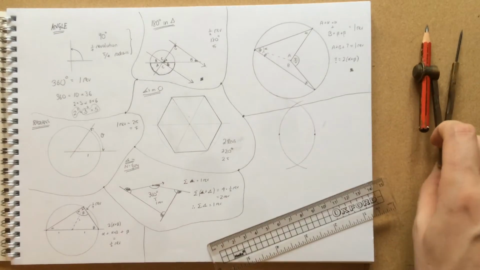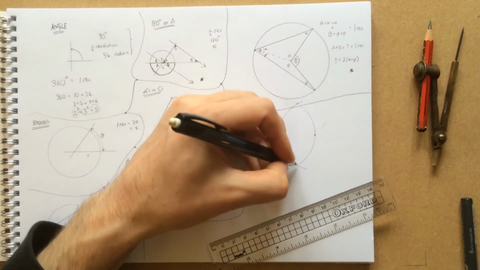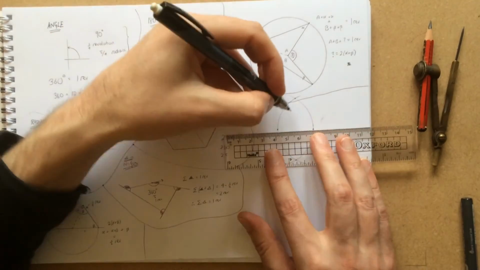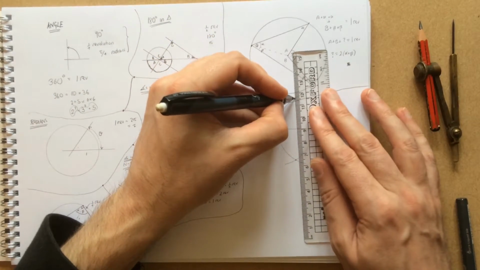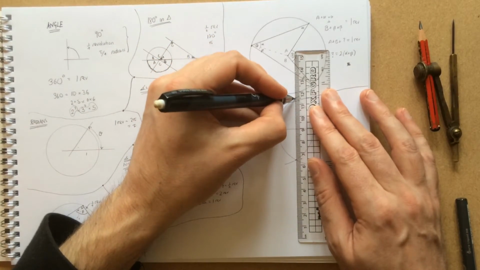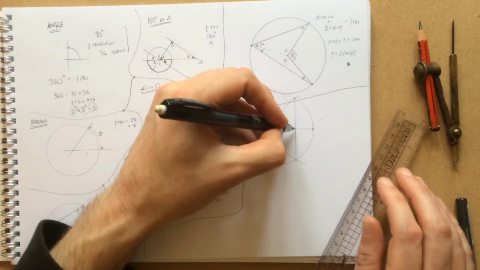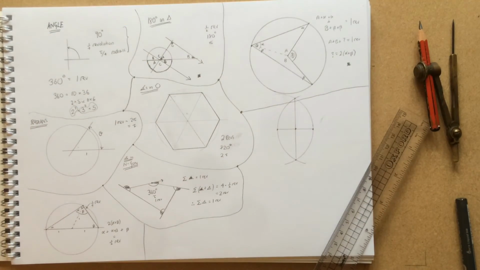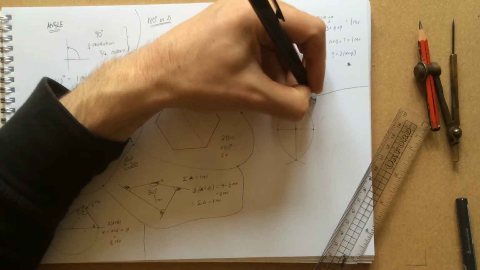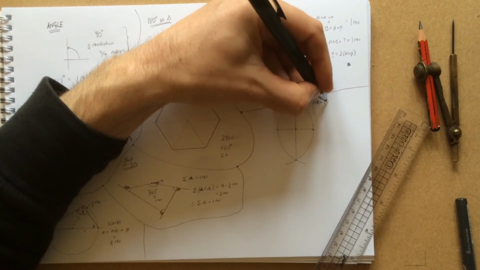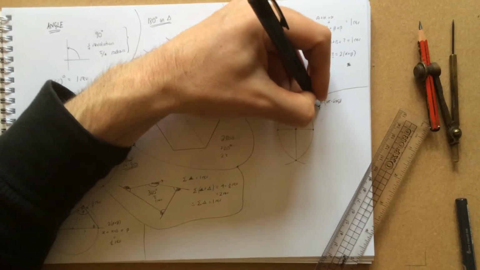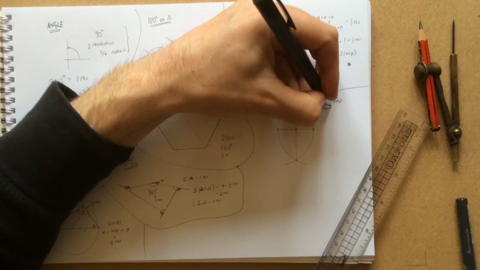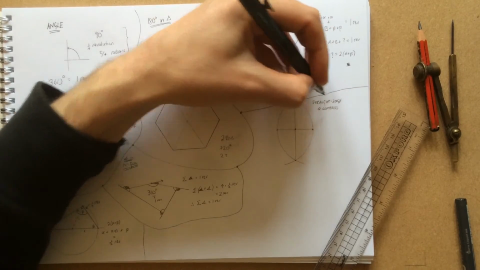So now this yields 2 more points, and if we connect these together and these together, we have the midpoint. So this is straight edge and compass constructions.